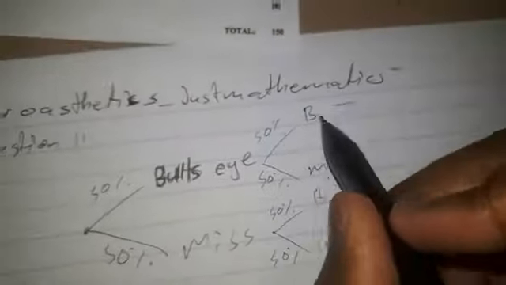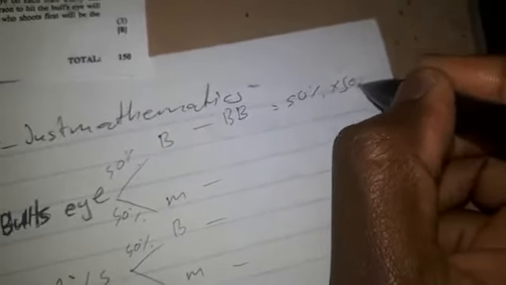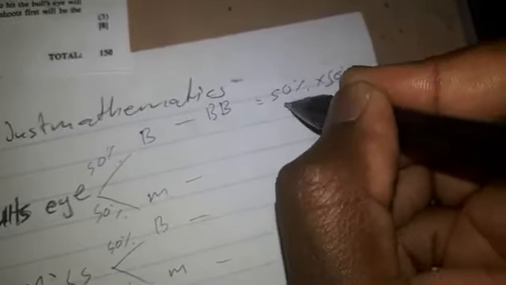So this is bullseye, and before that bullseye. That's 50% times 50%, which is a quarter. That's perfect.